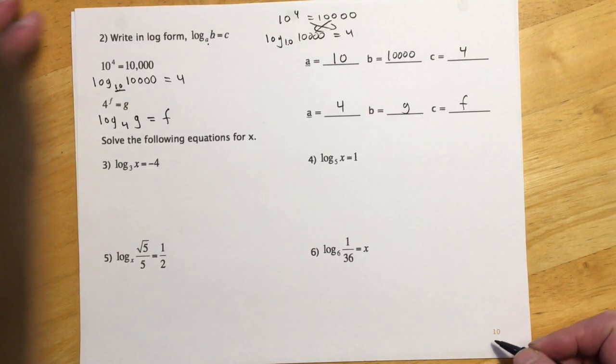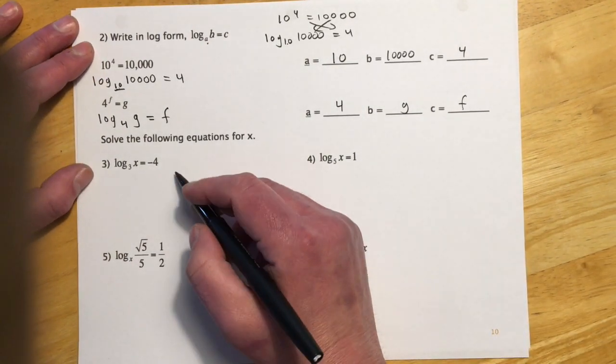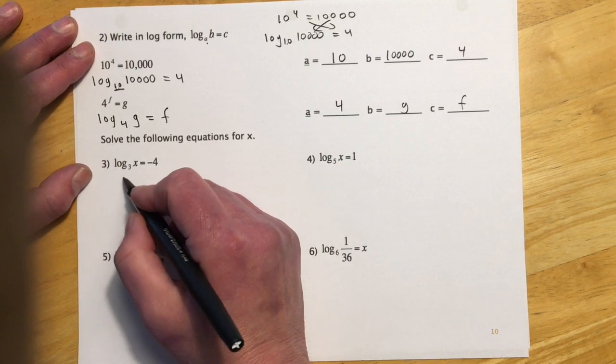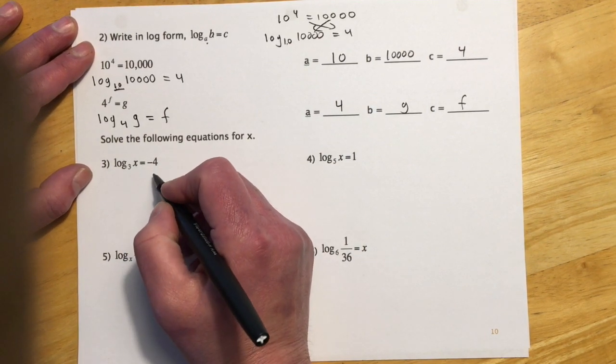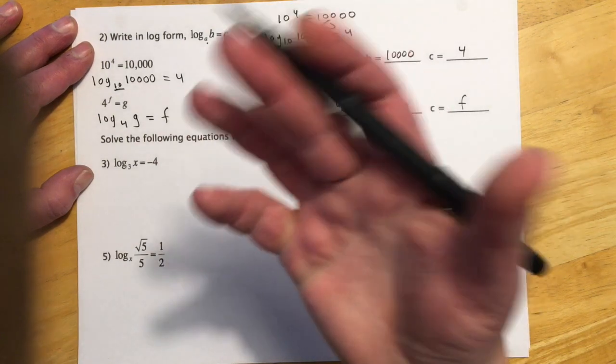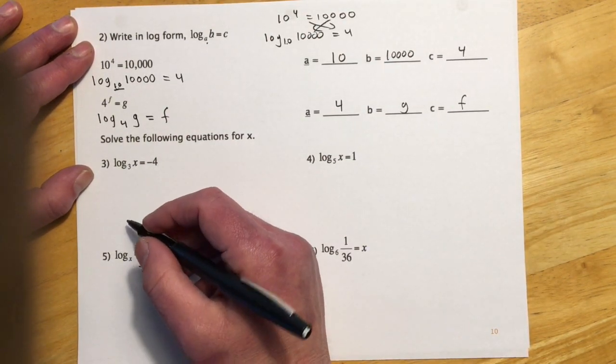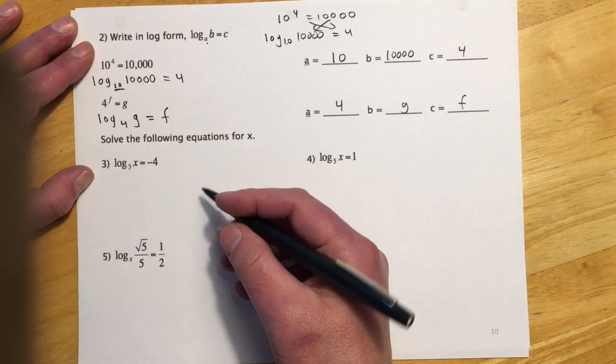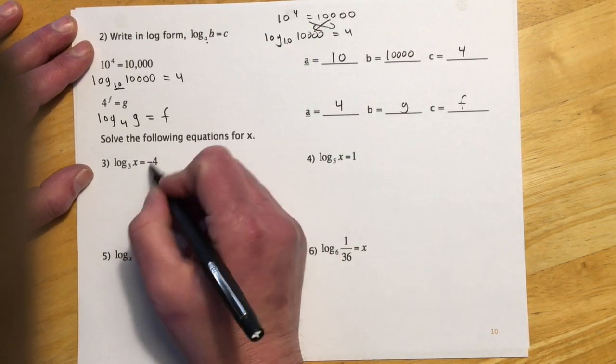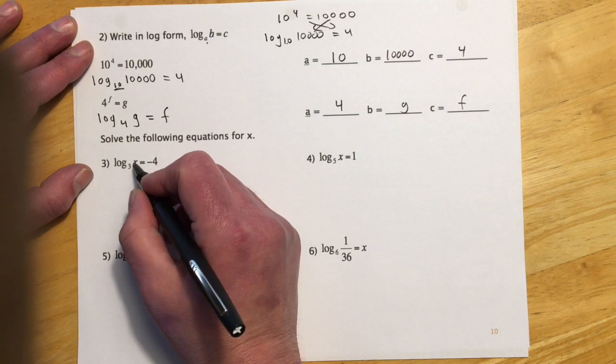So now we're going to use that idea to solve some little log equations. If I'm looking at this as log base 3 of x equals negative 4, that doesn't really mean a whole lot to me unless I start thinking of it in terms of an exponential. And that's where rewriting this in exponential form can be really helpful, because this way it's not really that clear what I'm shooting for with the x.